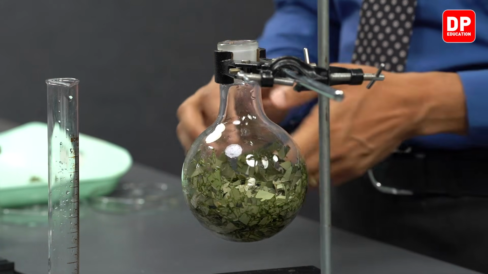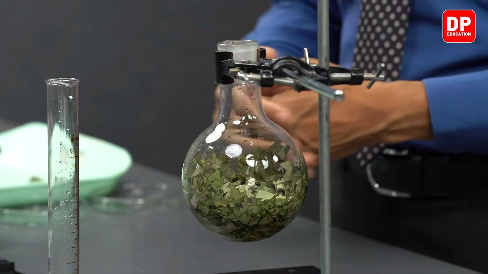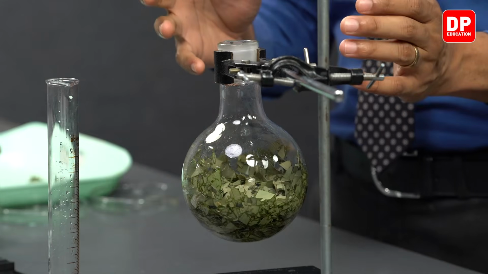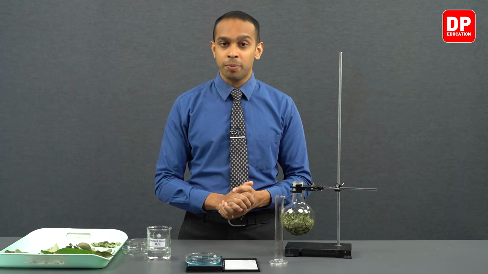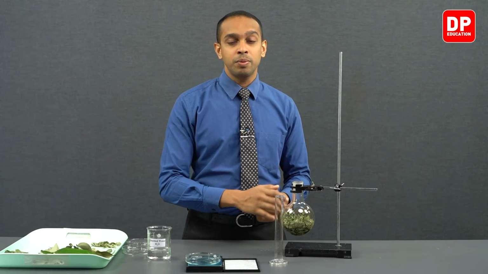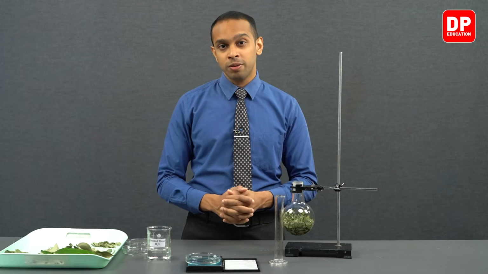Now students, we have included all of our cut pieces of cinnamon leaves here. Apart from that, we have added 100 milliliters of water into this round bottom flask.